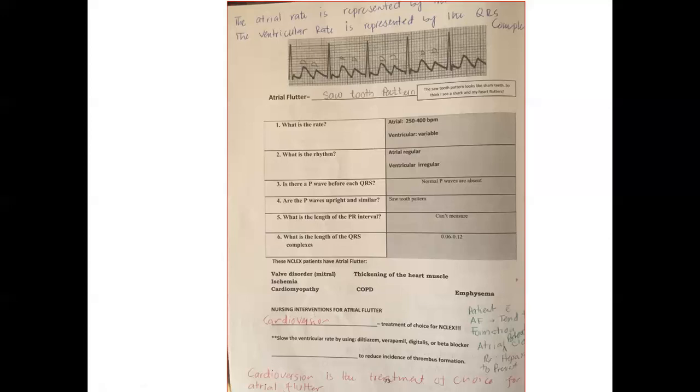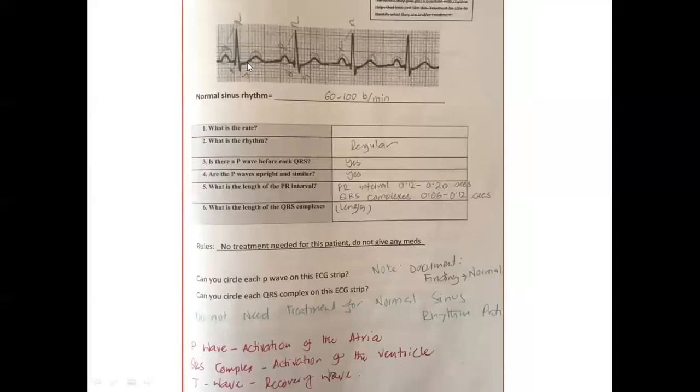It is similar. So definitely this is an upright P wave, looking like a saw-teeth pattern. And what is the length of the PR interval? In this picture, the R wave is not clear, but here the R wave is very clear.